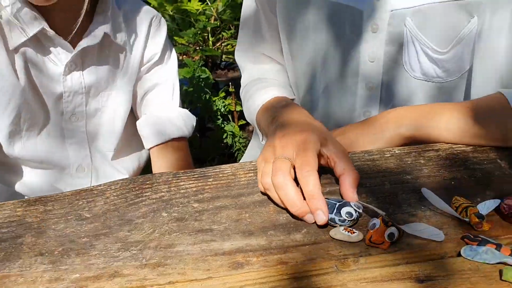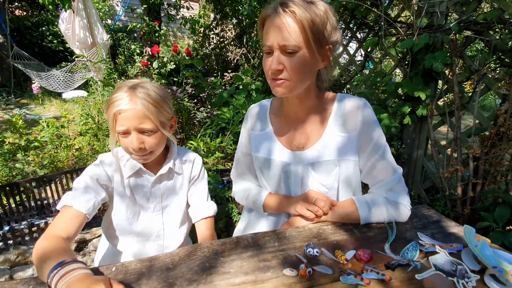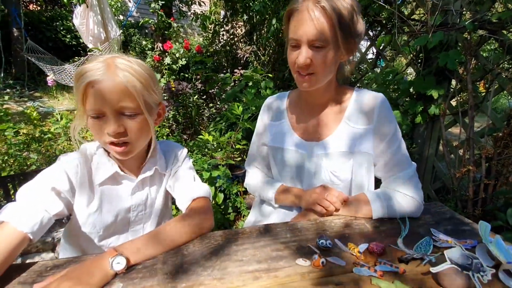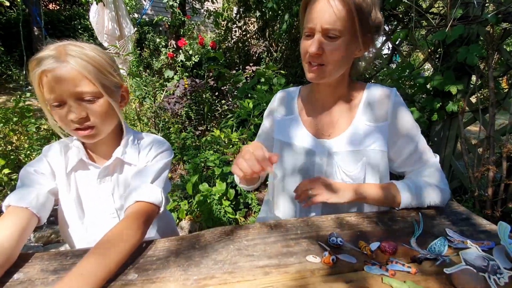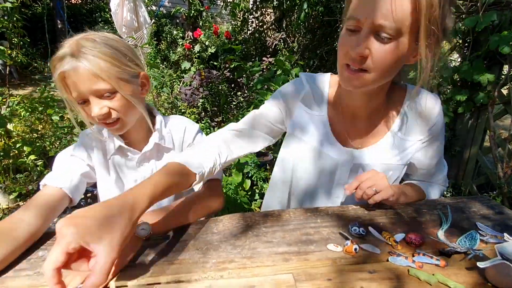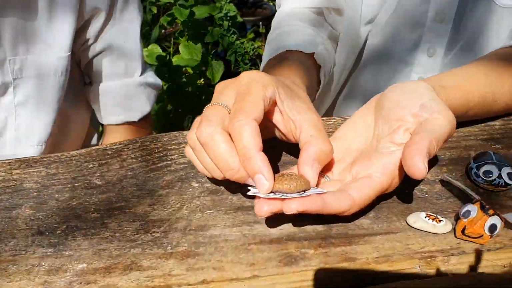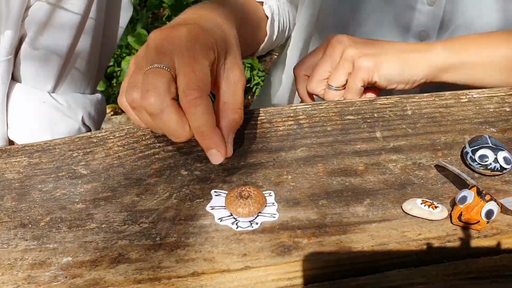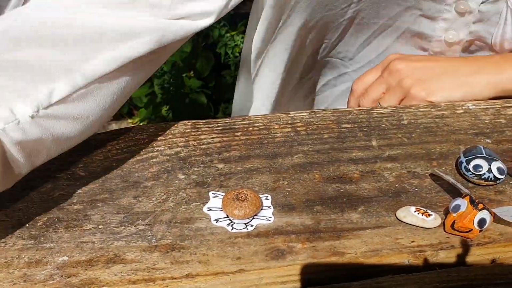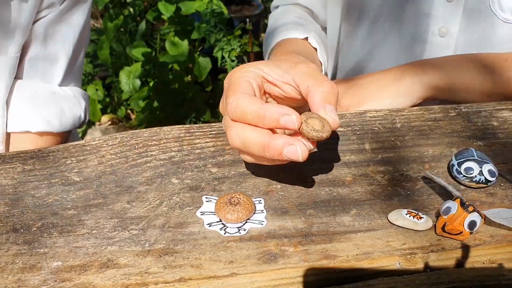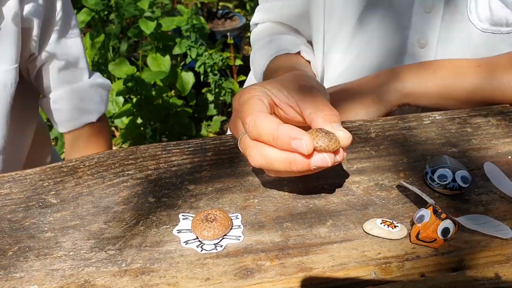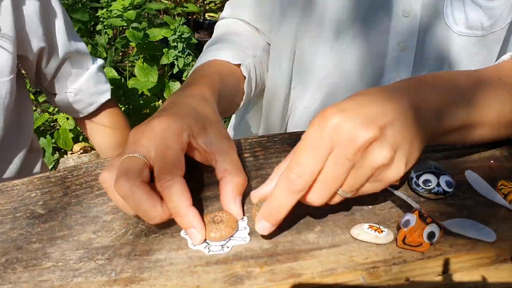Okay, now we've got some funny looking ones. What's next, Rue? That's a dung beetle, isn't it? Yes. So we've got a dung beetle, which is just a drawing of a dung beetle flat. And then this is a type of nut that we found. And we just used the shell and stuck it down.